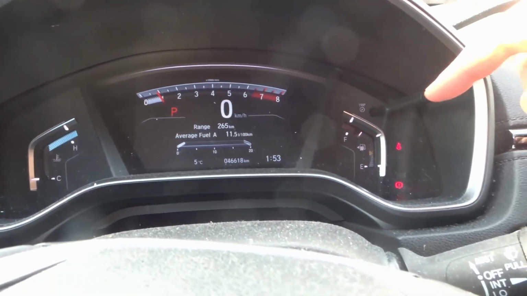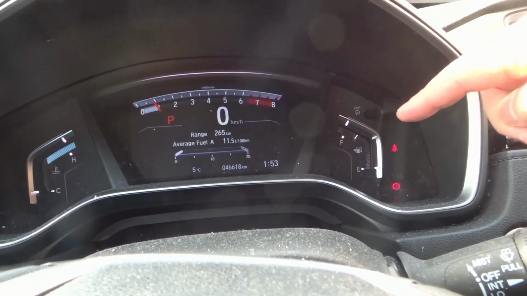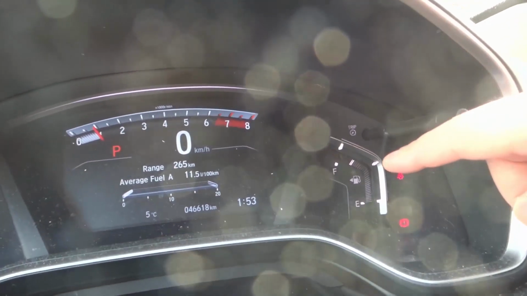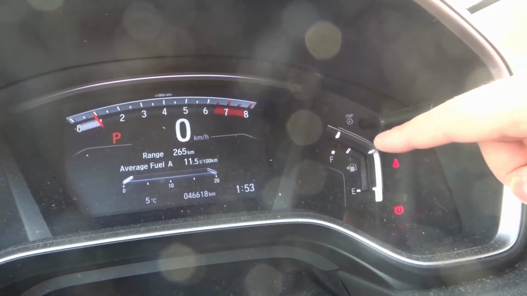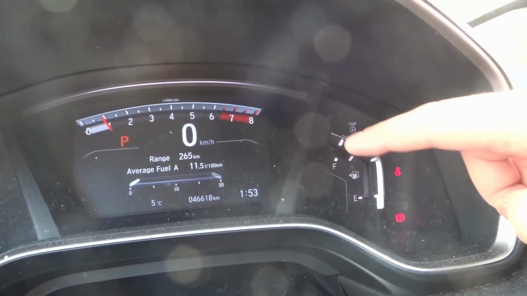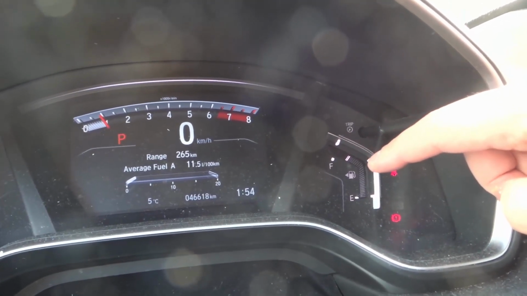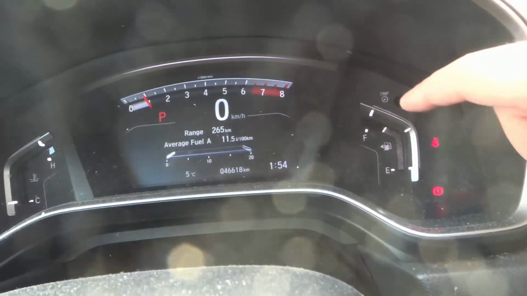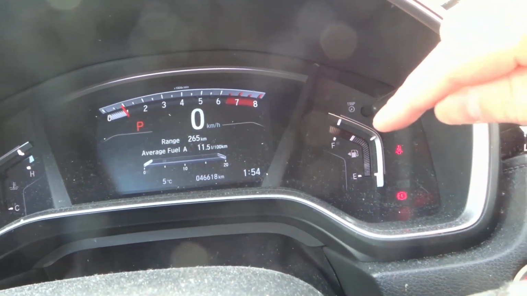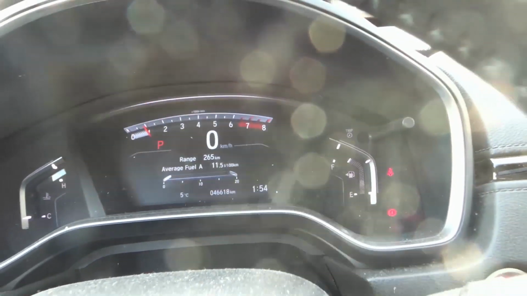The next thing is the gas gauge. As you can see right here, this is the gas gauge, okay? As you can see, it's digital. It's got a line right here. So we can see that this is empty, this is full, this is the middle, and you can see that my gas right here is about 3/4 full. That little line that you see right there, that's the gas gauge.